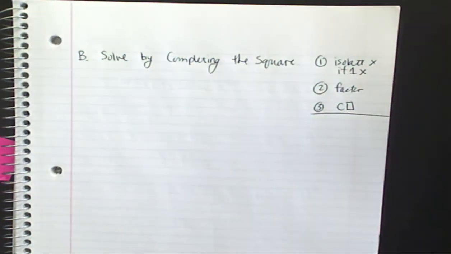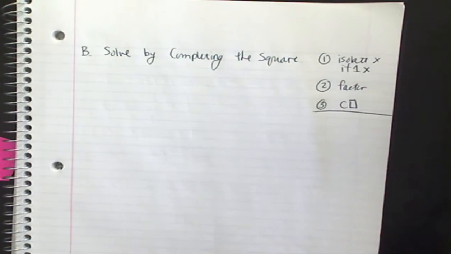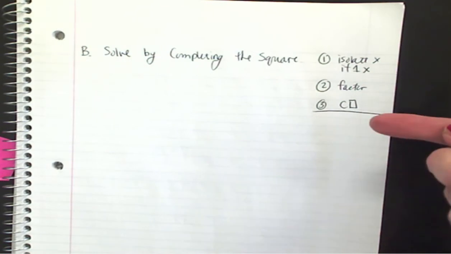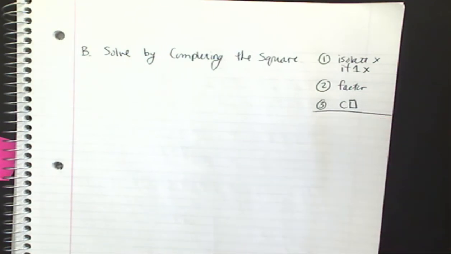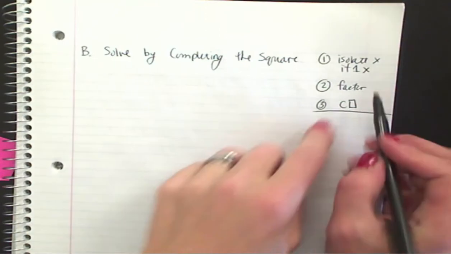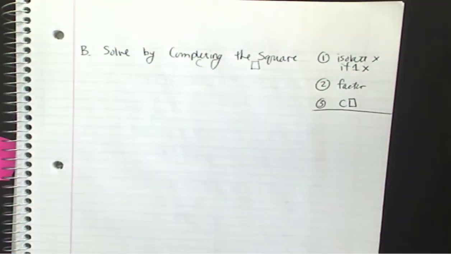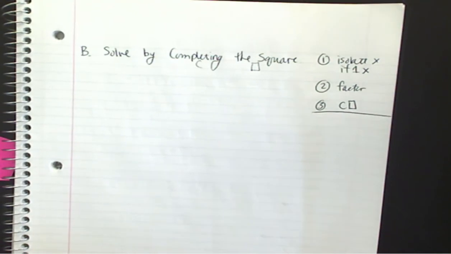Keep in mind, completing the square is going to have its own set of steps that you have to follow. The flow chart, this is the do what when. This is the thinking part. Now that you decide which method you're doing, now you get into the skill. The C square is for complete the square. Just abbreviation. Okay.